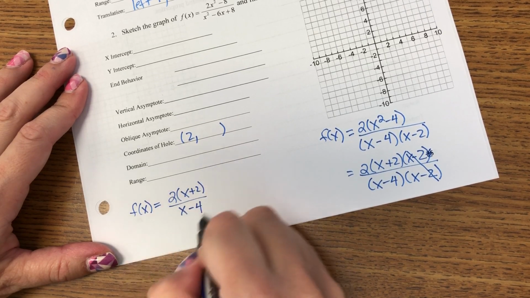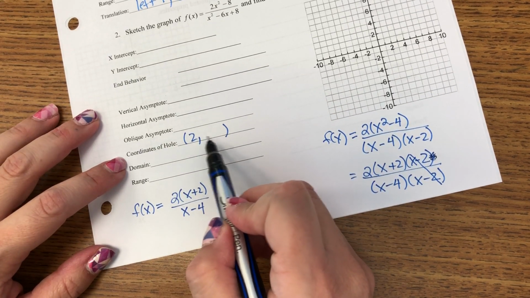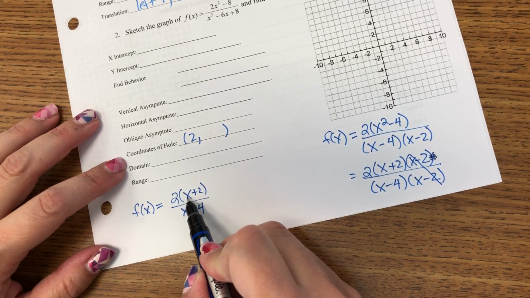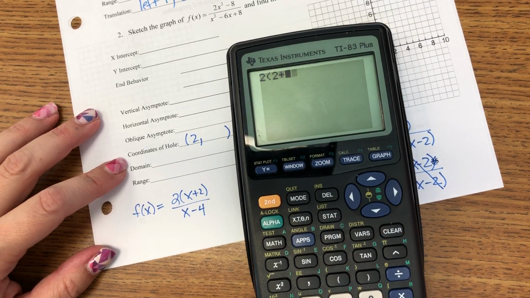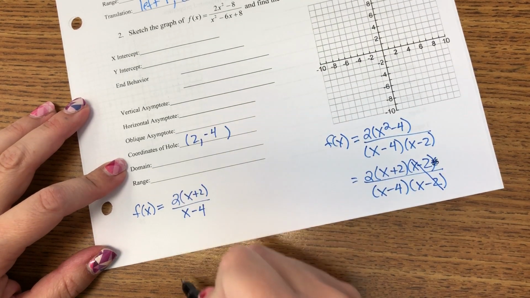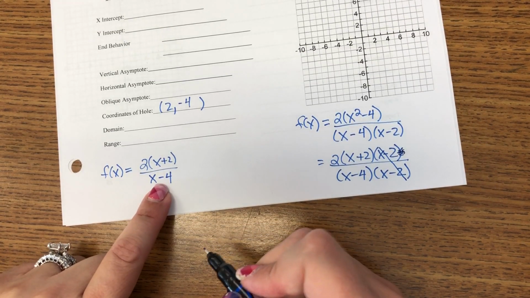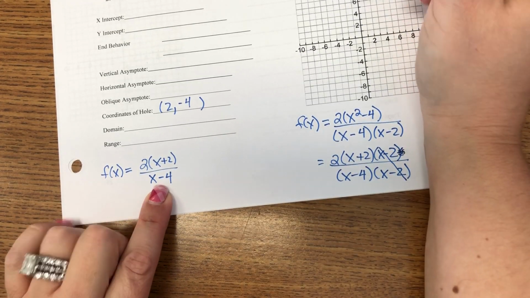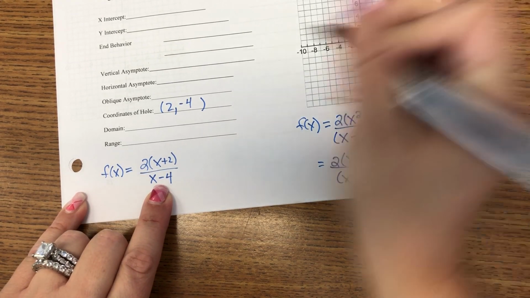So I'm going to base everything off of this. Let's finish with the hole. To get the coordinates, I need to plug 2 in. So let me just calculate it this way. -4 is the y coordinate of the hole. Looking here, the vertical asymptote will be at x equals 4. That's what makes the denominator 0.